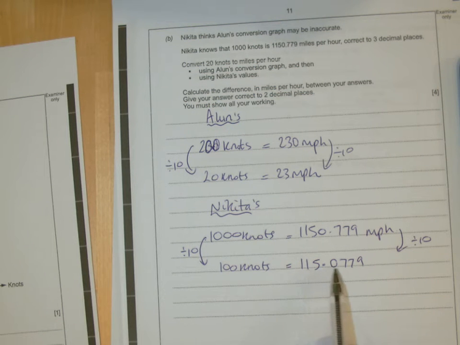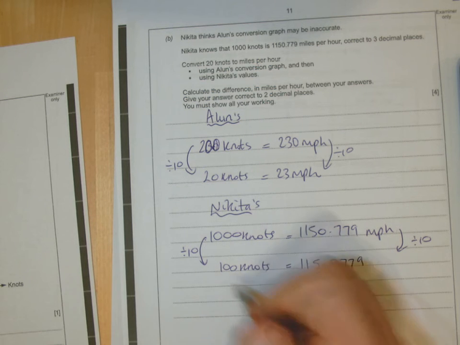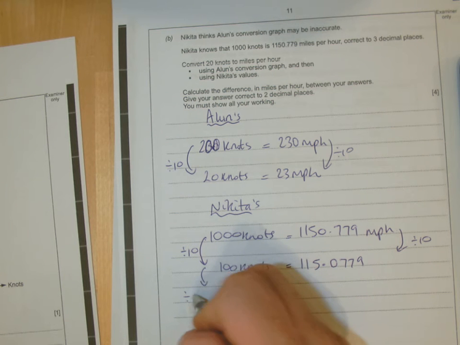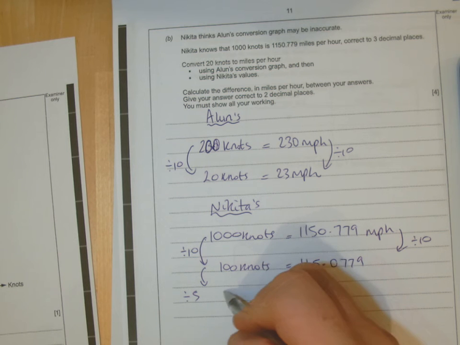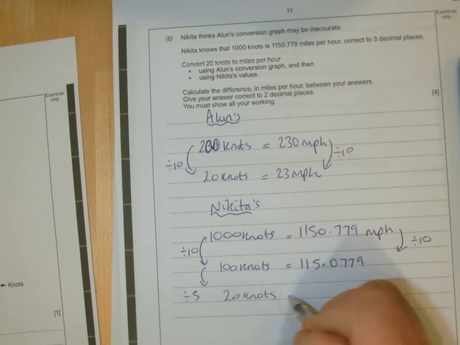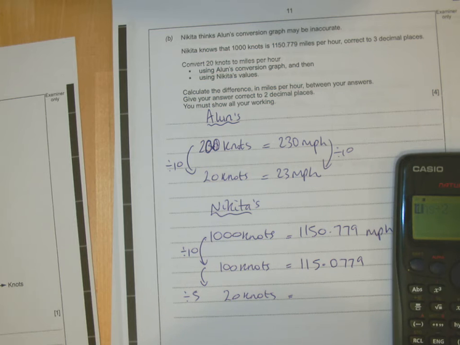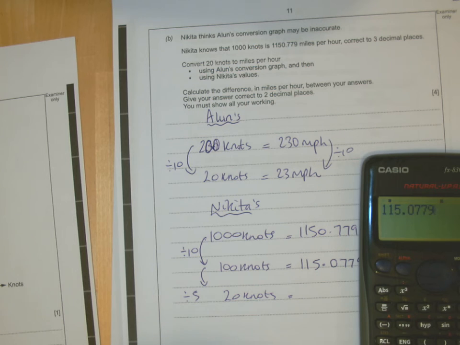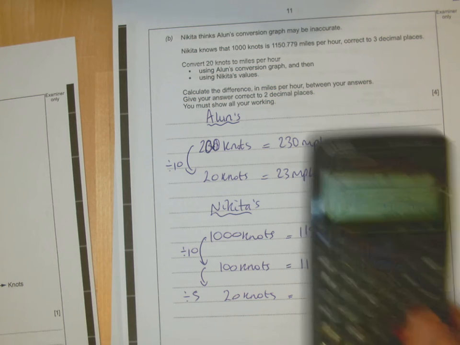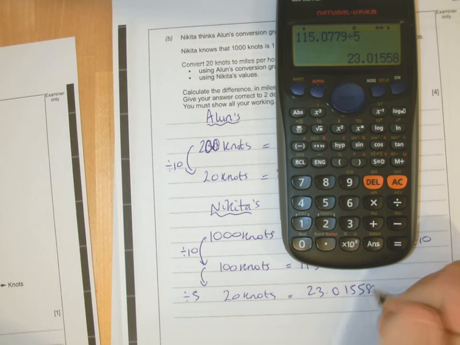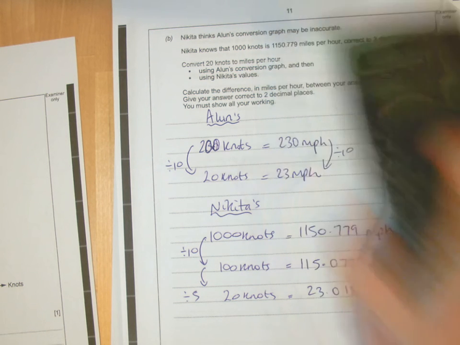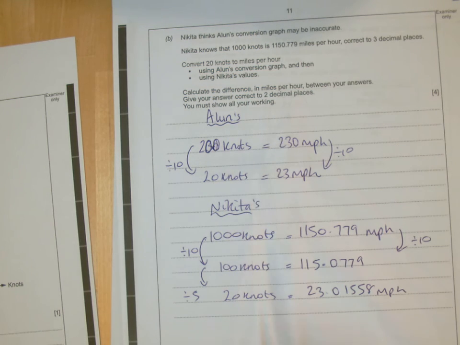So 115.0779. Now that's 100 knots. I want to get 20. So if you think about it, all I've got to do is divide by 5. You divide by 5, you get to 20 knots. So we're going to divide that by 5. We have 115.0779 divided by 5, and we get 23. Let's write all that down. 23.01558 miles per hour.